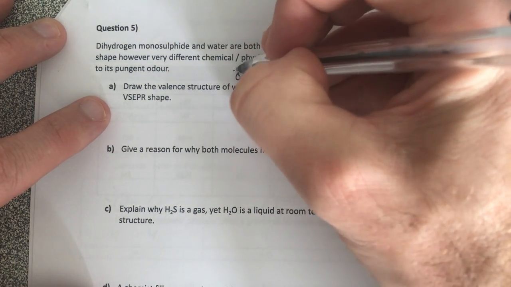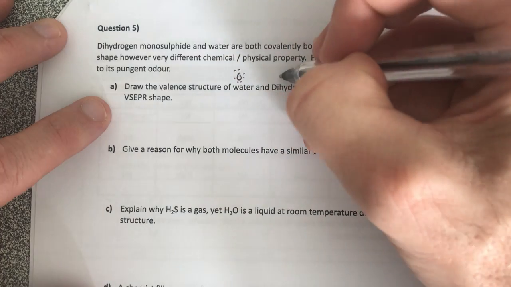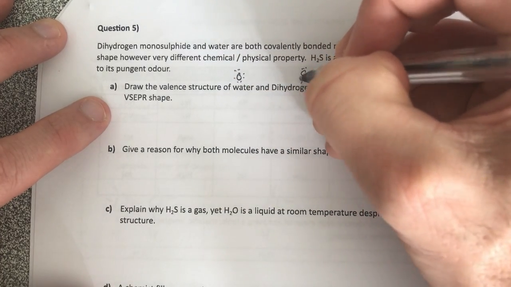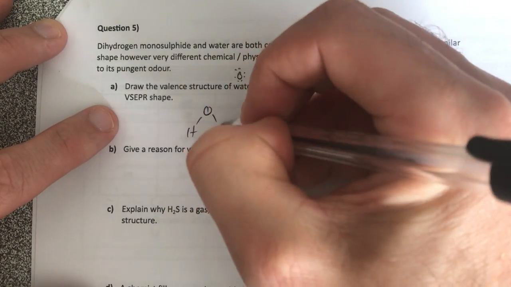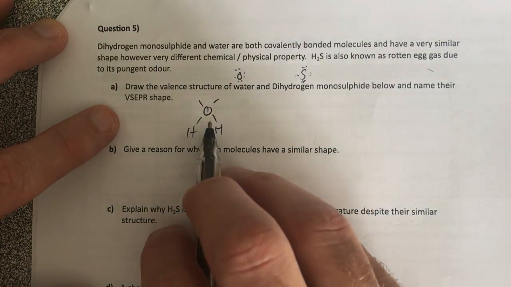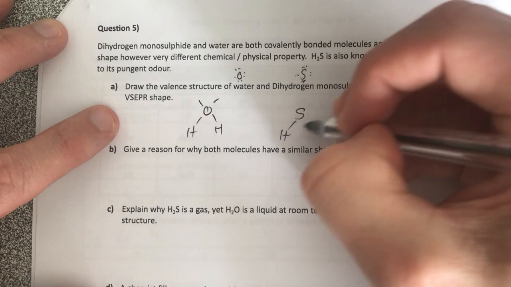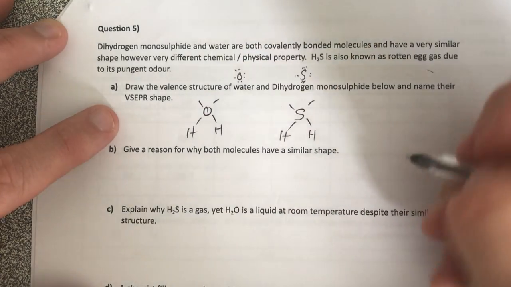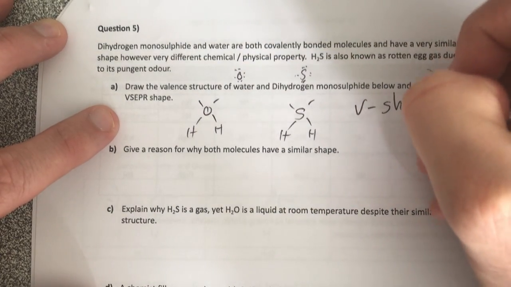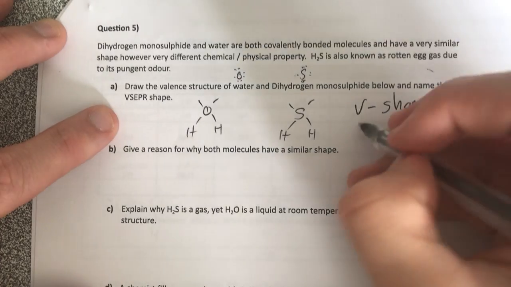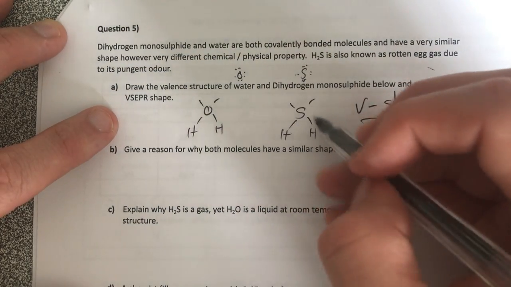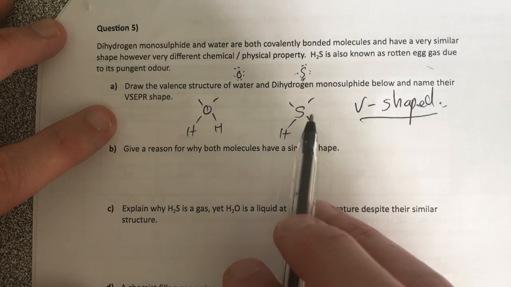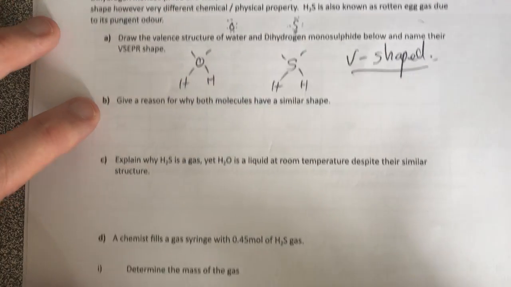Water is, again, doing some basic working out here. Sulfur is, again, that. So therefore, they're going to have the same shape. You'll be familiar with water like that. Sulfur is this guy, and they are both V-shaped molecules. Okay, so if in doubt, draw out the Lewis dot structure and you can work out what the molecule will be, but that's what it's going to look like there.